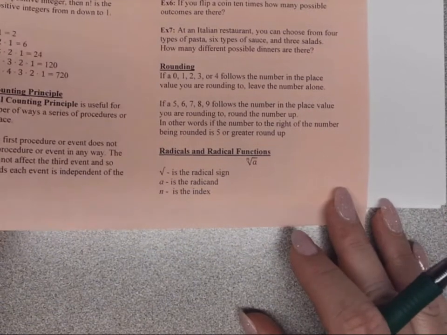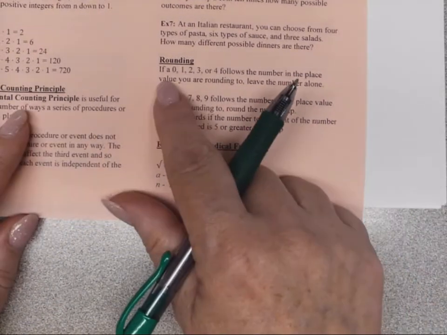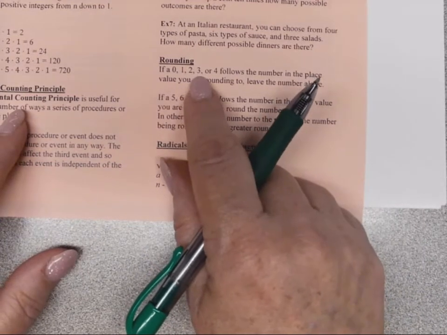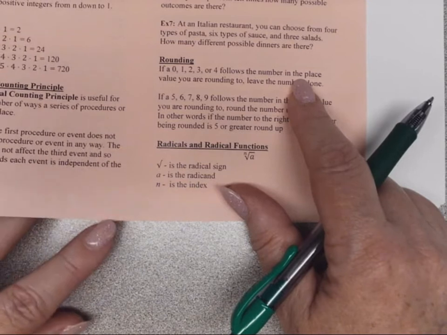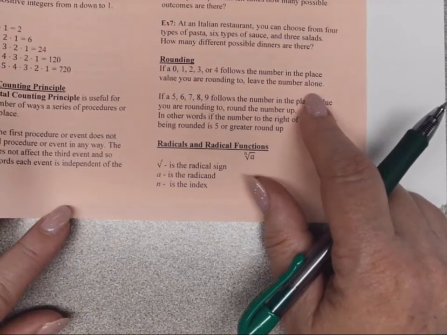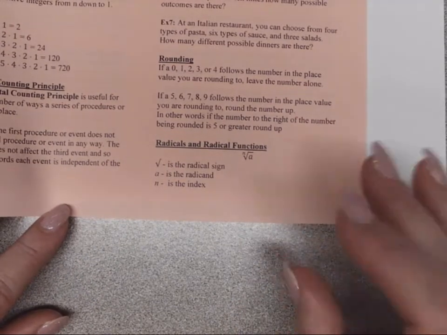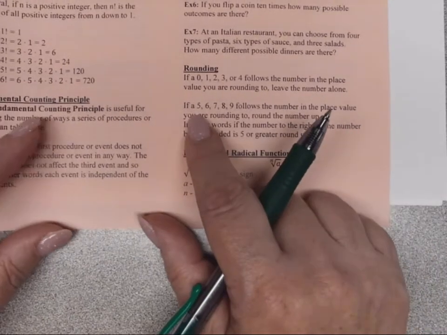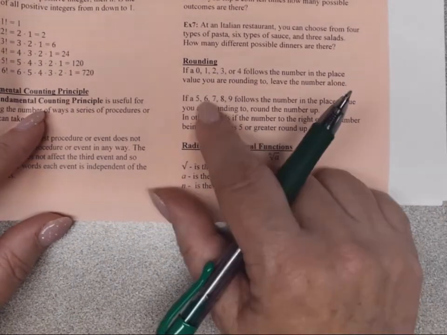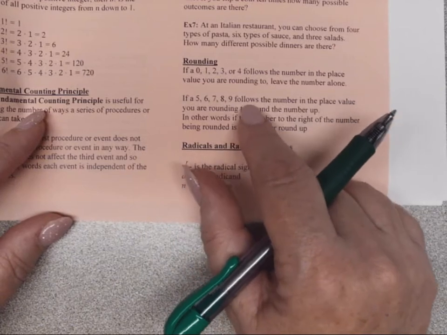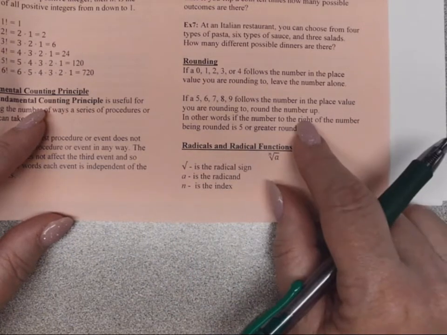So here we're going to talk about rounding. If a 0, 1, 2, 3, or 4 follows the number in the place value you are rounding to, leave the number alone. So basically you're rounding down or you're leaving it the same. If the number in the place value after is 5, 6, 7, 8, or 9, you will round up.